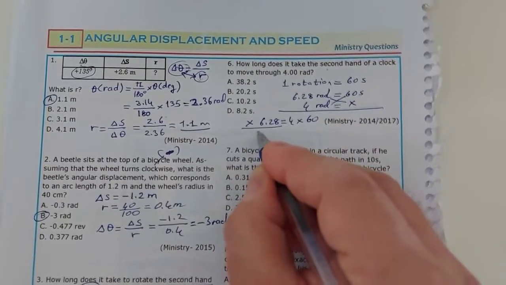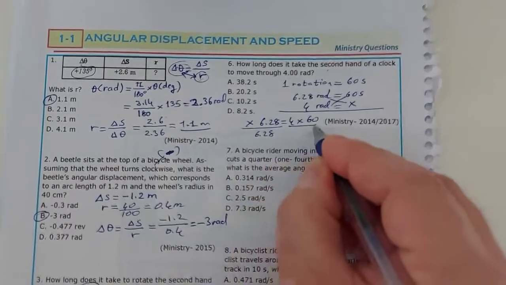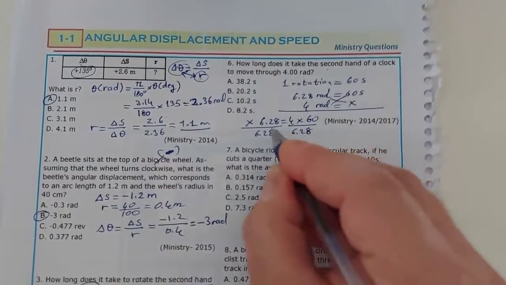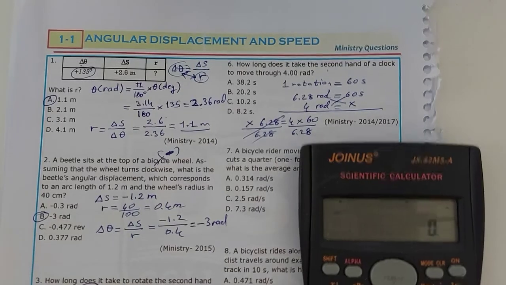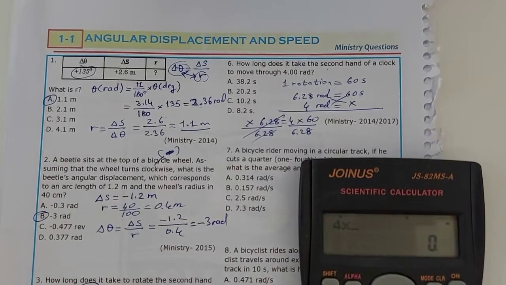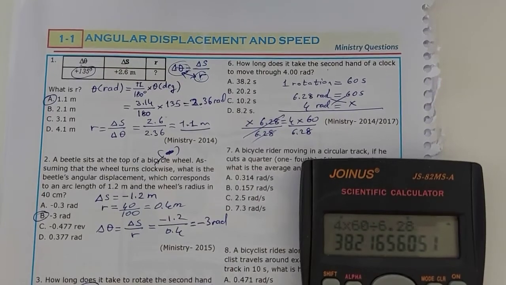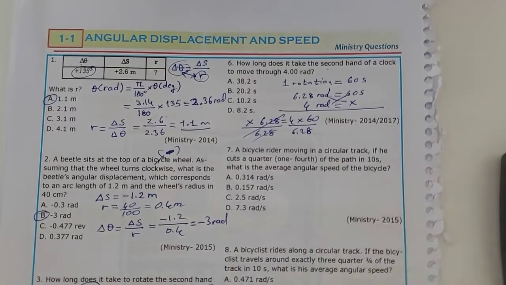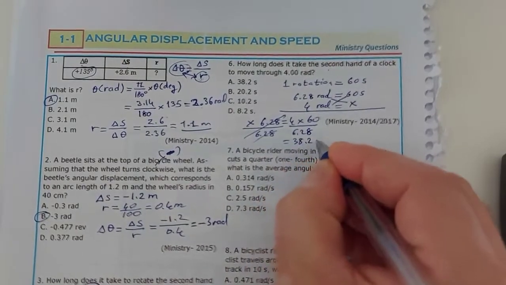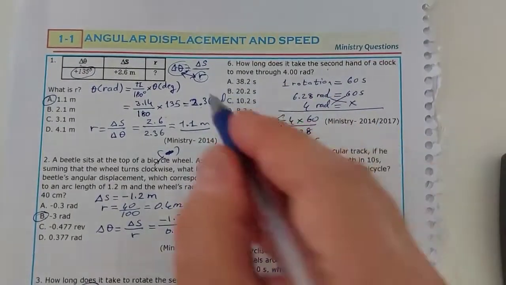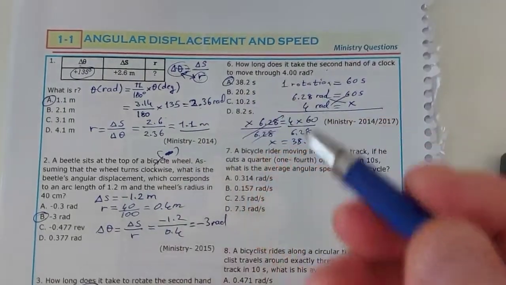Simplify by 6.28. So let's use the calculator and find the answer. 4 multiplied by 60 divided by 6.28 is equal to 38.2 seconds. X is 38.2 seconds, which is choice A.